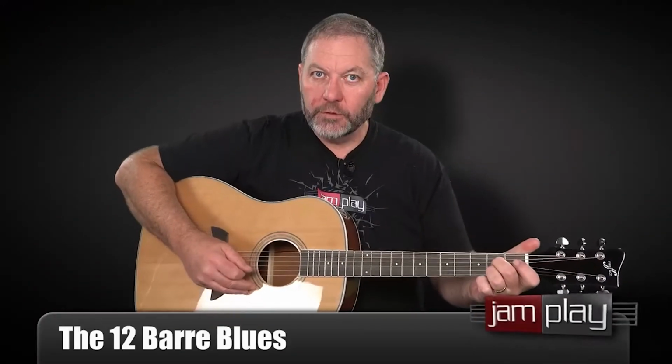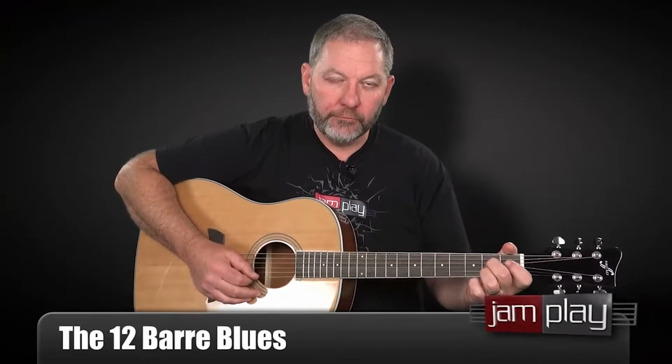Okay, so 12-bar blues is referring to the structure of the chords, what order we play them in, and how long we play each one. When we talk about a bar, it's another way of saying a measure. When we've been counting 1, 2, 3, 4, 1, 2, 3, 4, each 4 beats is a bar, and so this blues structure has 12 of those.